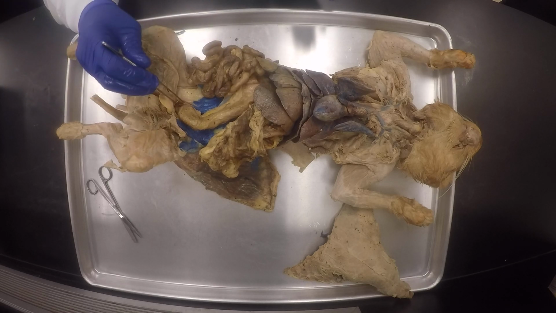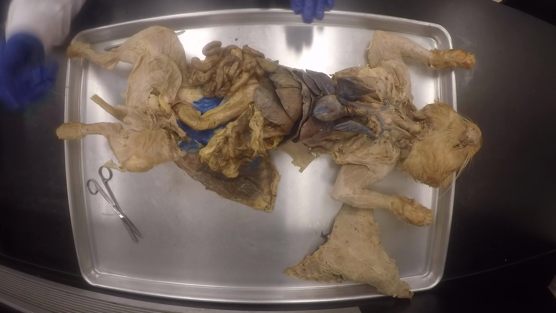Okay, my good friends. So that's the end of it, the rectum and then the anal canal. So switch it off.